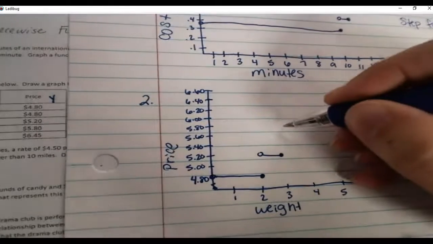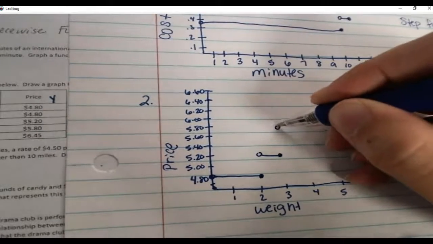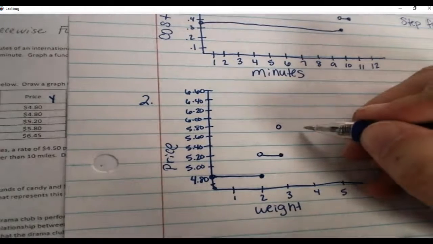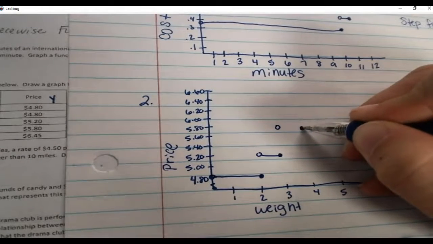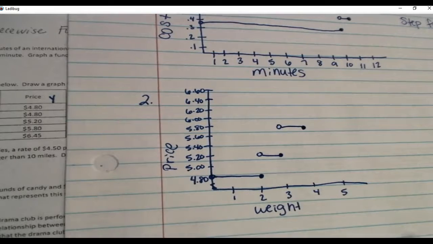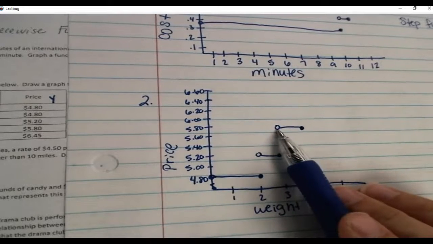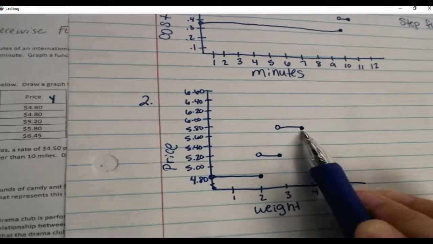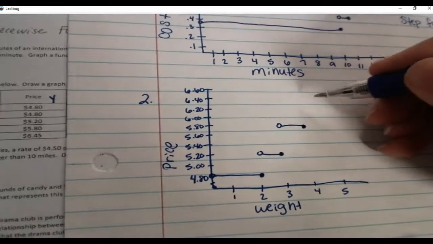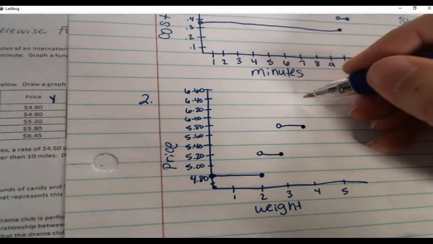So then we go to $5.80. We want an open circle at 3, and then it goes to 4. Again, it doesn't include the 3, but anything over 3 till you get to 4 is $5.80. And then our last one, whether it's a little over 4 all the way to 5, is $6.45.